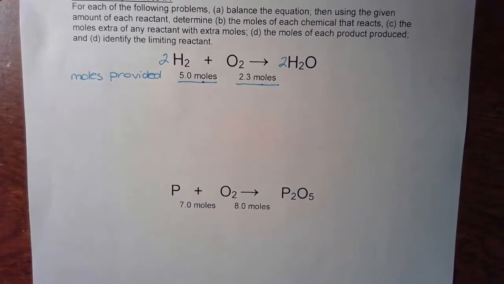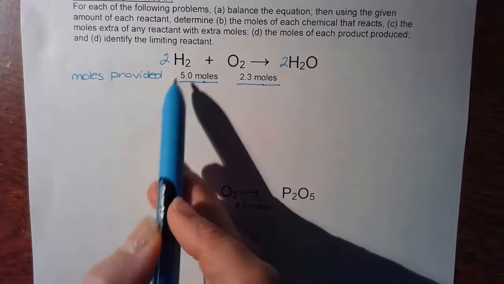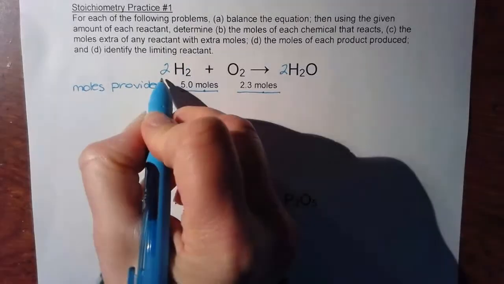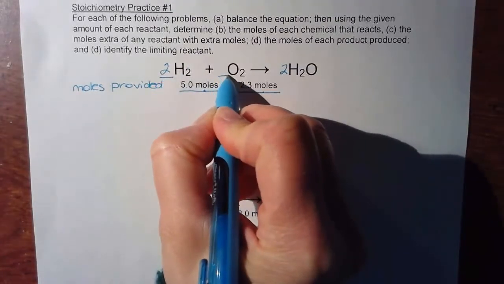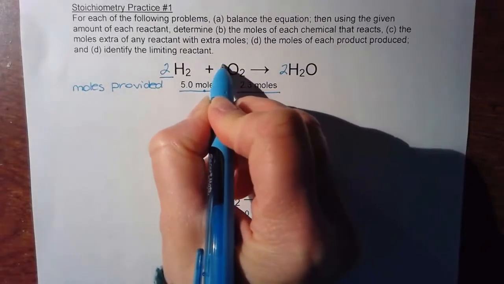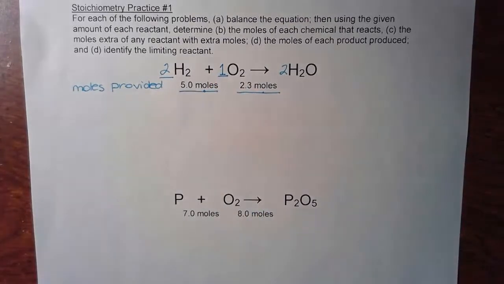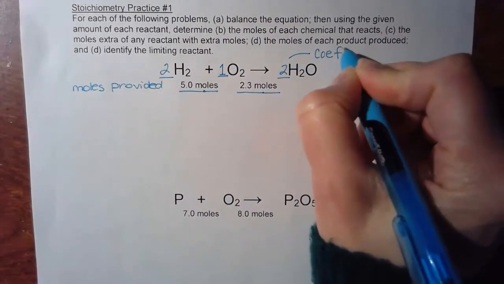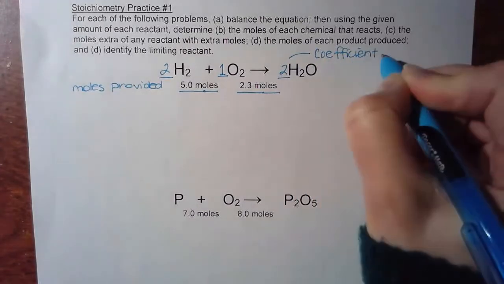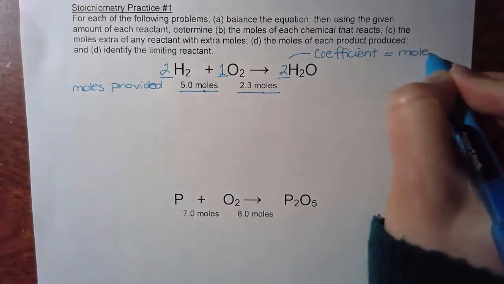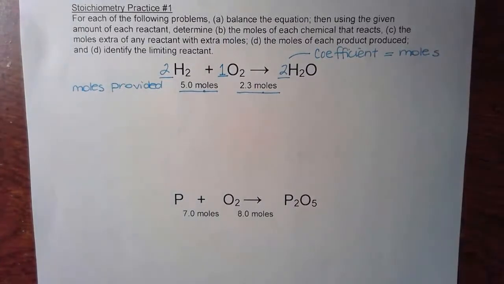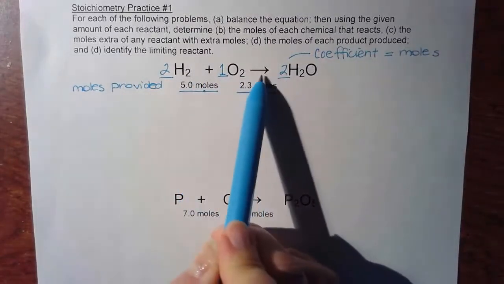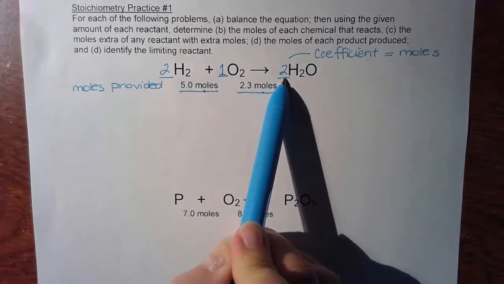You want to then set up a mole-to-mole ratio to compare to figure out which one of these is the limiting reactant. And what we're going to learn now is a new vocabulary. These values, and if there's no value here, remember that that is a number 1 that we do not need to write. The values called the coefficient, this is what we termed them last unit, is actually the number of moles of that molecule. So we have 2 moles of hydrogen gas with 1 mole of oxygen gas yields 2 moles of water.